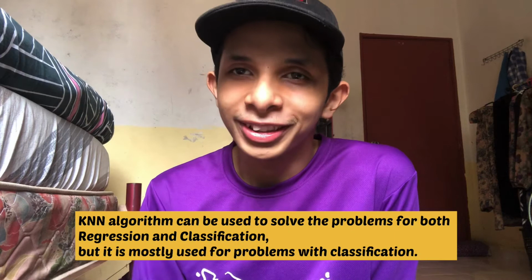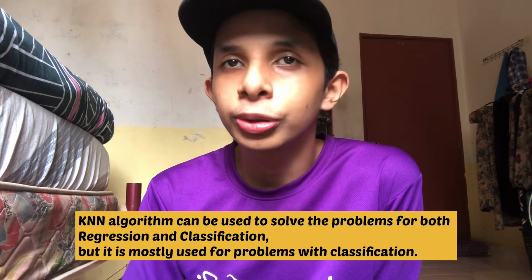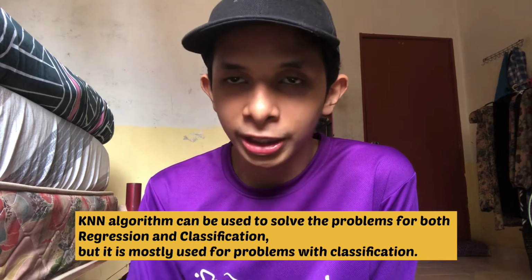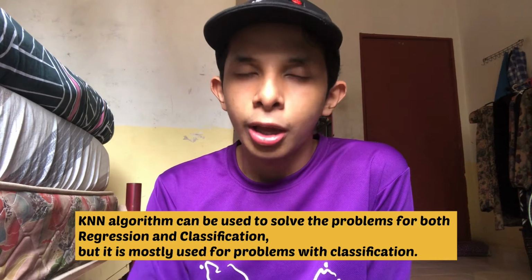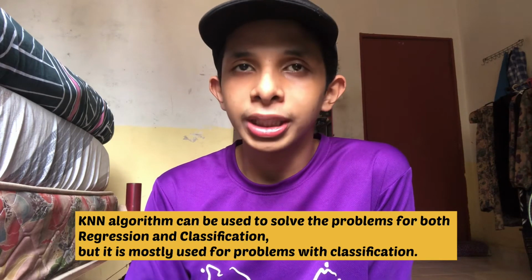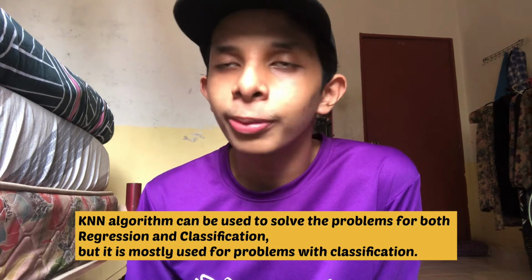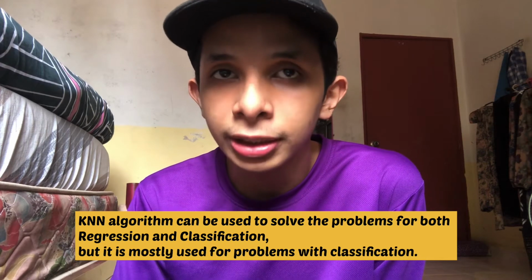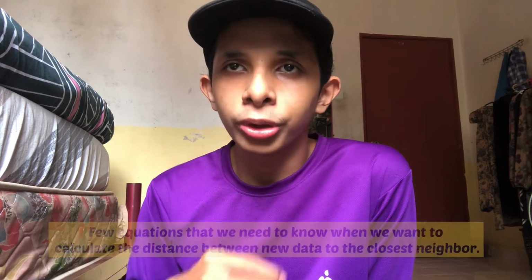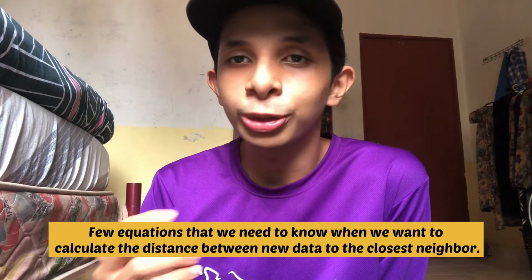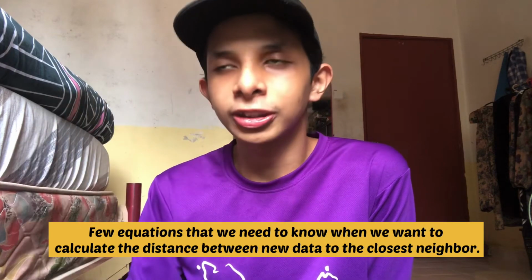KNN algorithm can be used to solve problems for classification and also regression, but it is mostly used to solve classification problems. So there are a few equations that we need to know when we want to calculate the distance between the new data point and the closest neighbor.